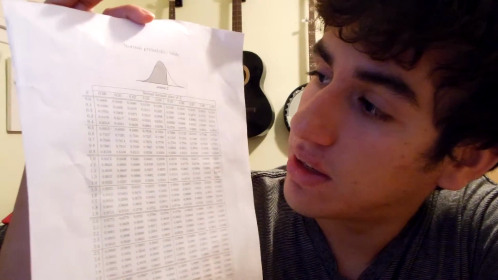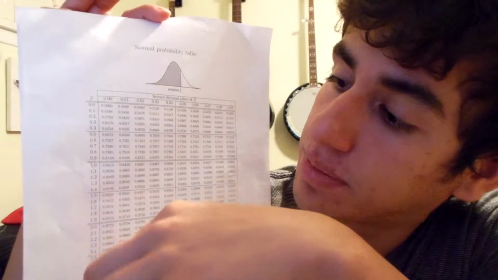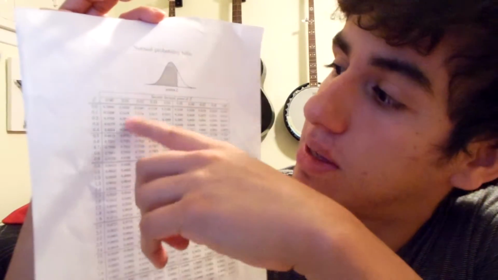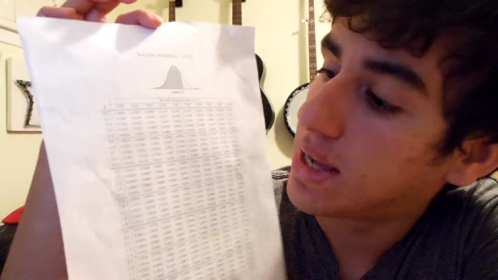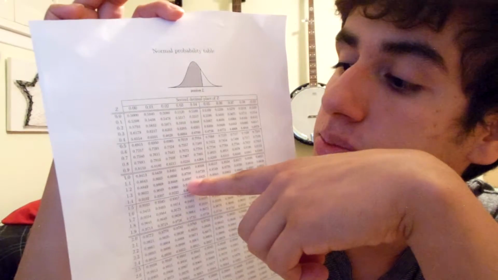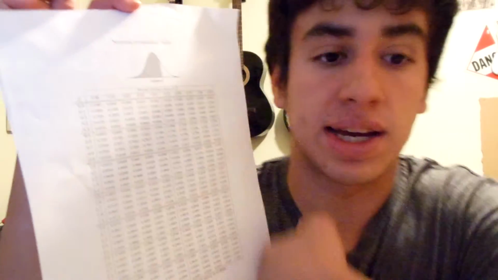Once you have your z-score, you're able to look it up on a table like this. This is the ones place, the tenths place, and the hundredths place, and you just match it up and see which row and column will give you the percentile.